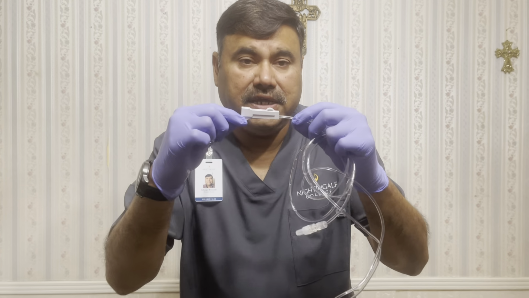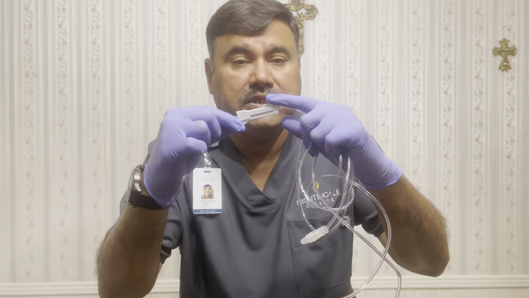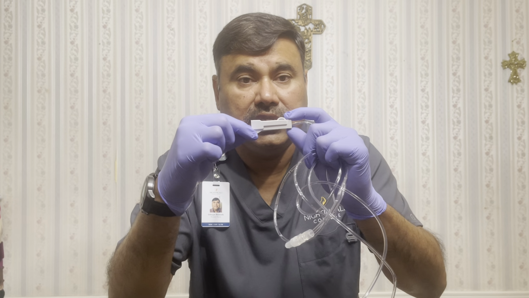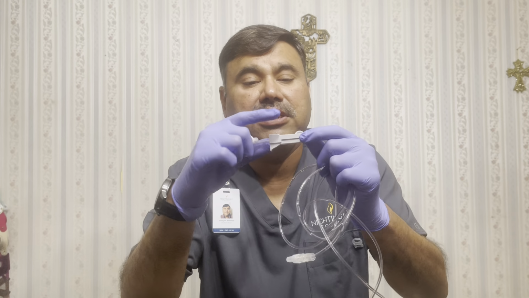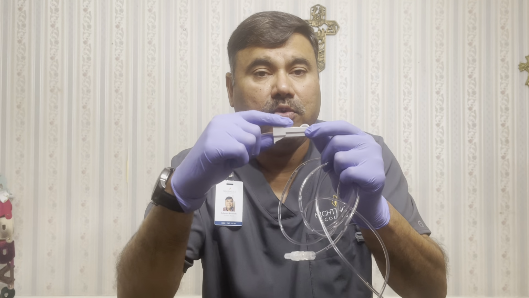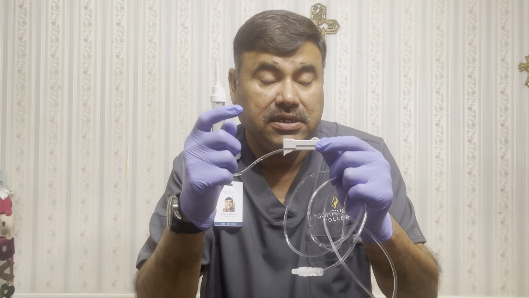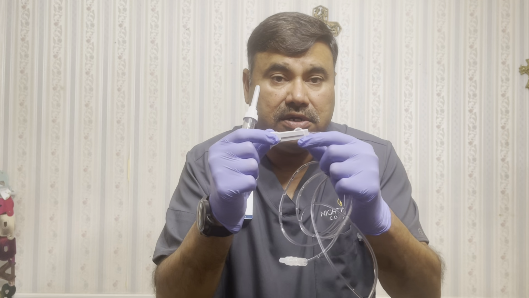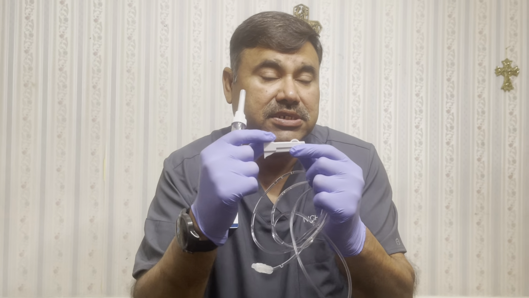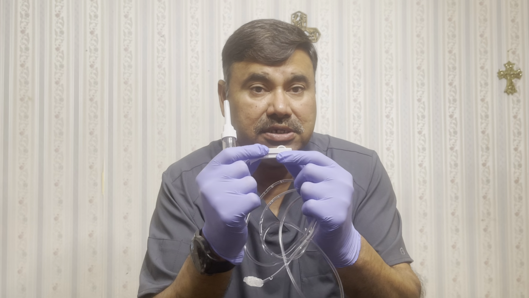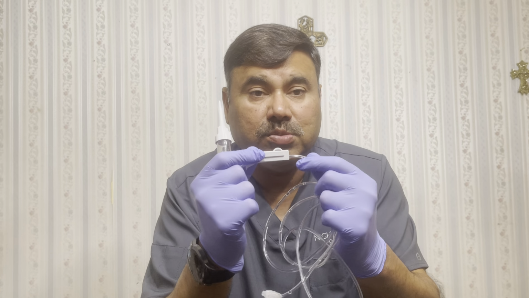So I have the roller clamp. It is all the way down and locked right now, so nothing will be going out. If I move it upwards, like opening it, it will let a lot of fluid flow. So I will be adjusting this while I'm giving my meds to my patient. Then I'll move forward.